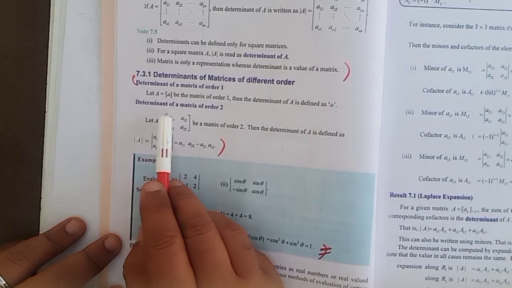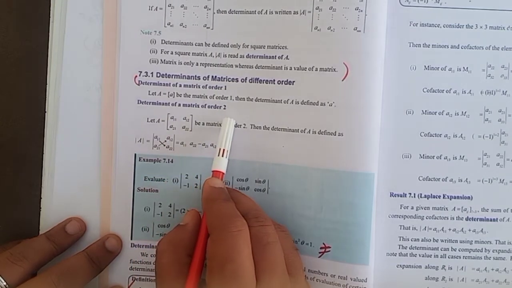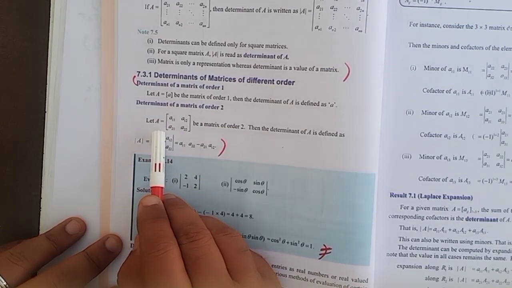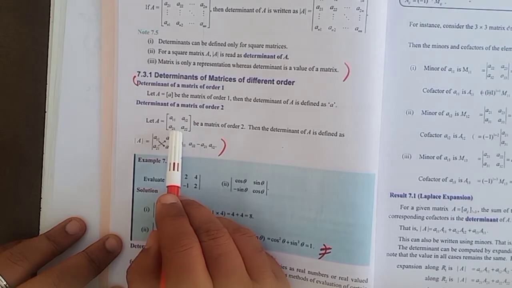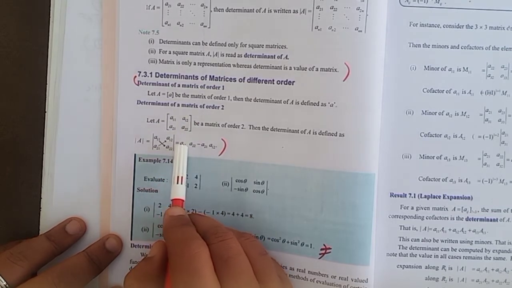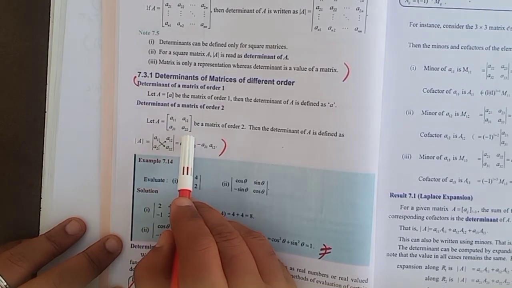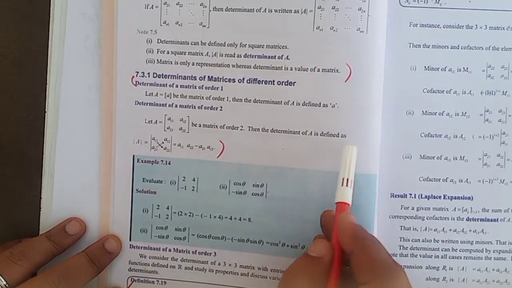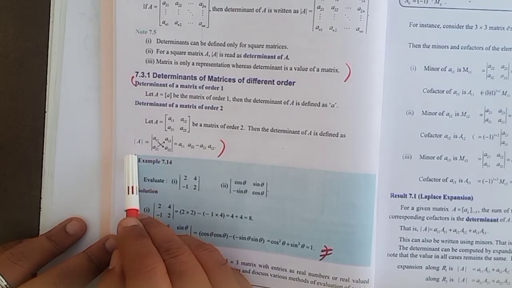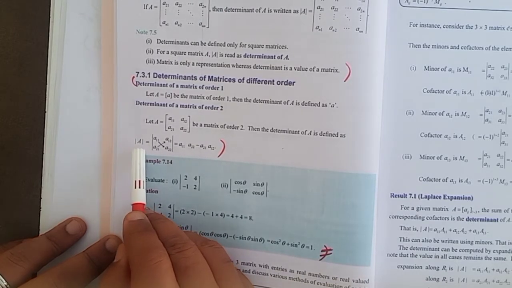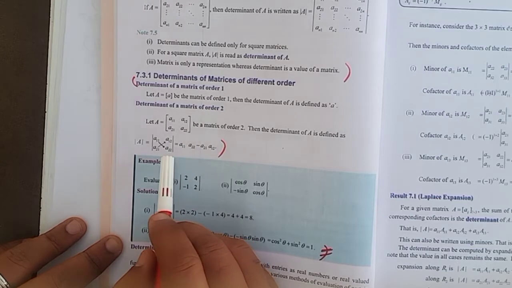But look at the determinant of a matrix of order 2. Consider the matrix A equal to the general matrix of order 2 by 2, 2 rows, 2 columns: a11, a12, a21, a22. Then the determinant of A is defined by writing A inside the two vertical lines. Then how to expand the determinant?